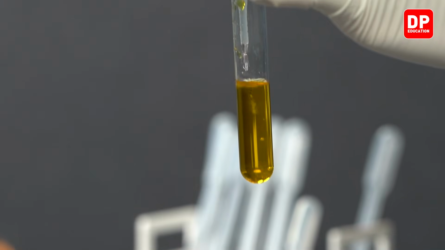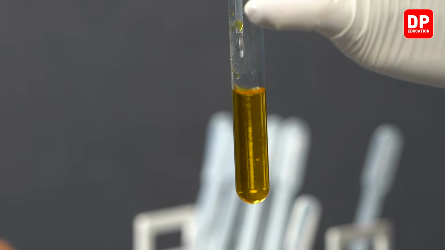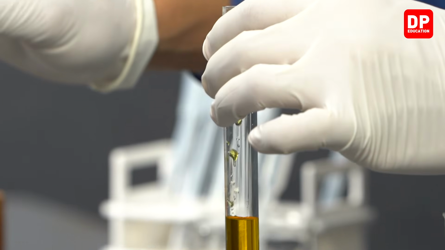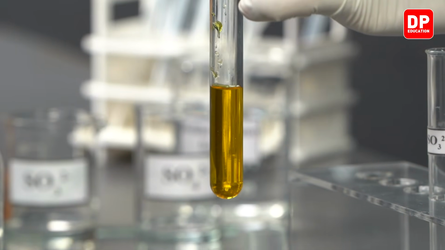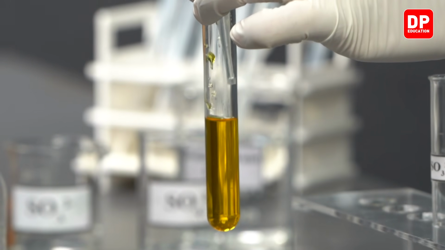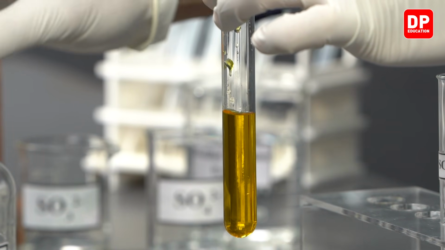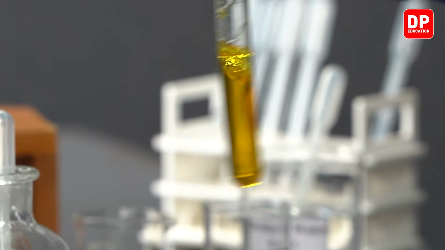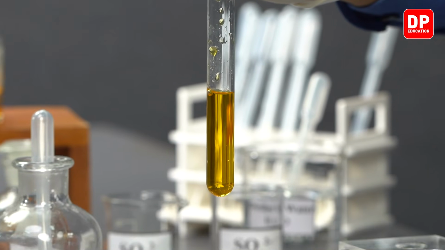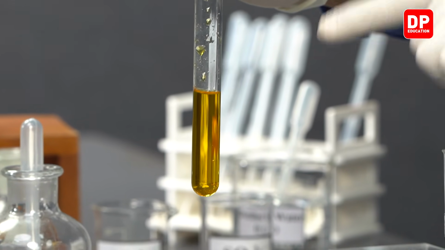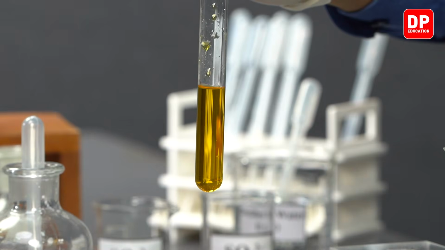Let's add a small amount of dilute sulfuric acid. Now we have prepared our acidified potassium dichromate solution.